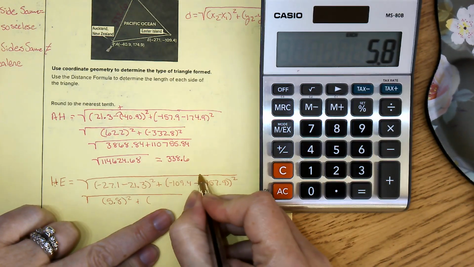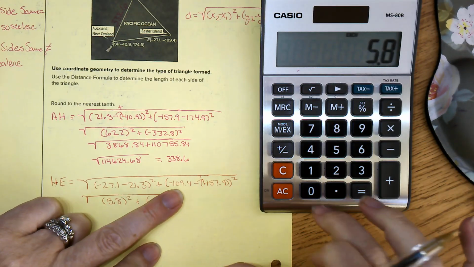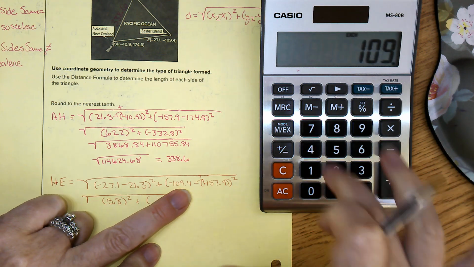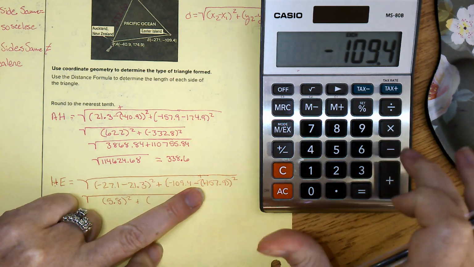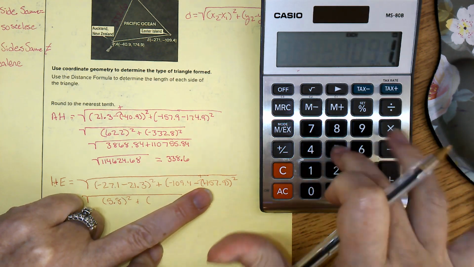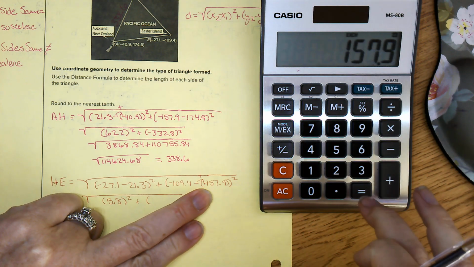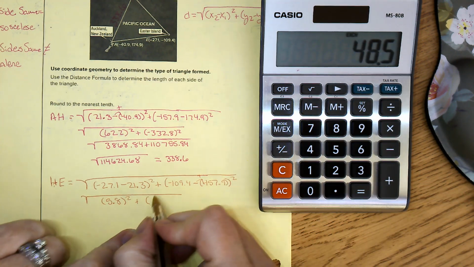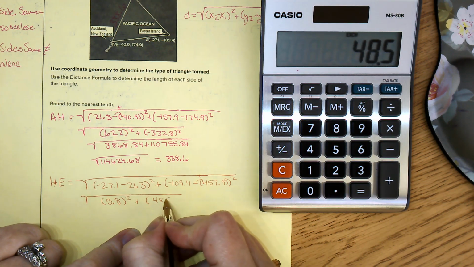Negative times a negative is a positive, so 109.4, that's a negative, plus 157.9 equals 48.5.